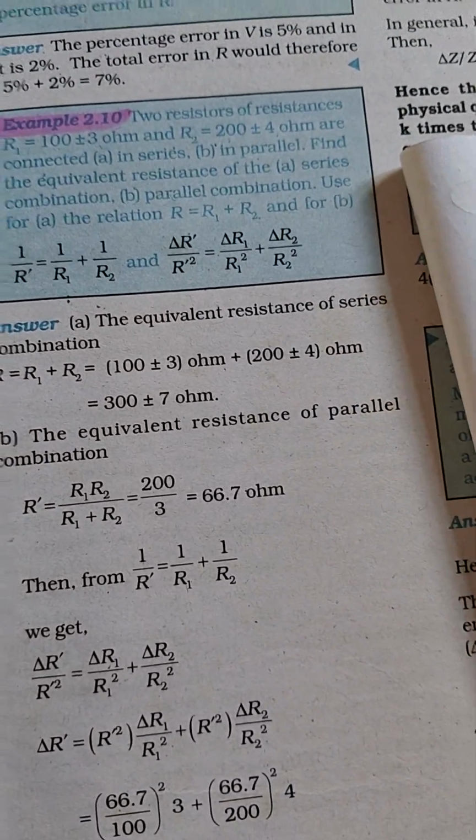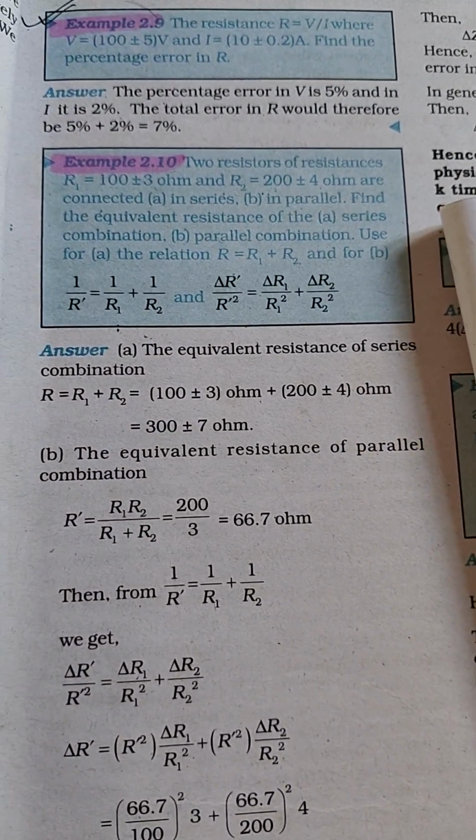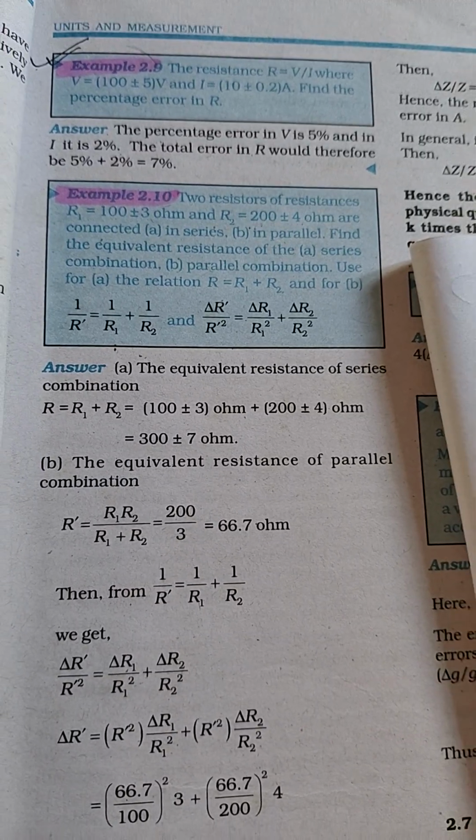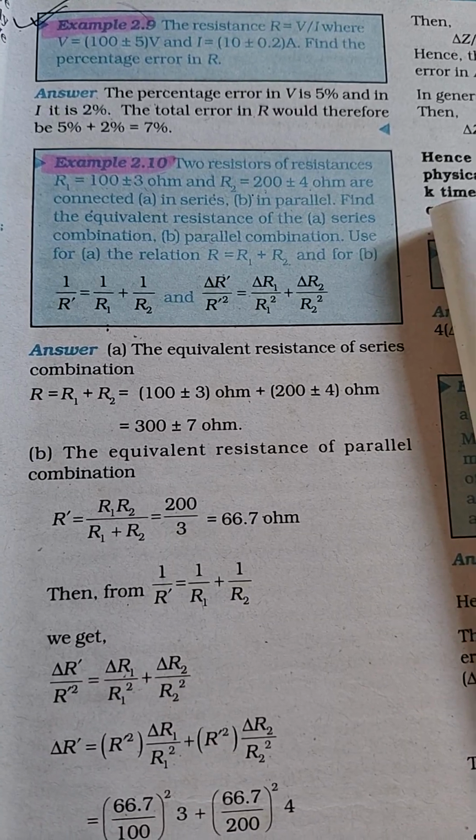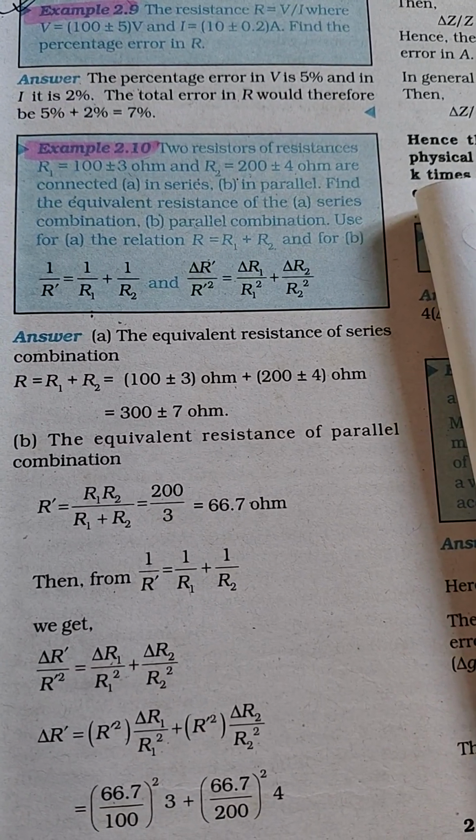Okay, hello guys. Today I have come up with a new question, which is Example 2.10 of the class 11 physics book. Here two resistances are given: R1 is 100 plus-minus 3 ohm and R2 is 200 plus-minus 4 ohm.